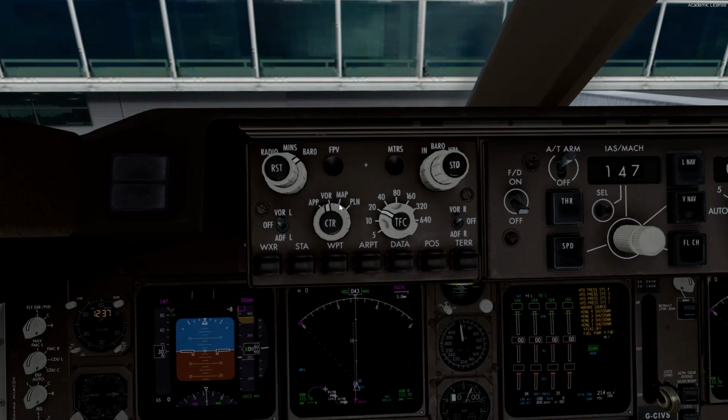VOR is used for when you want to follow a certain track to a VOR or a certain radial away from it. And approach is all to do with, again, I believe it's using VORs. Actually, I think it's just, I don't normally use it. It's just to do with, as you can see, the glide slope indicators here. It's just to do with your course on approach.